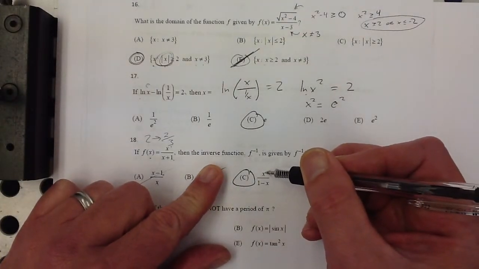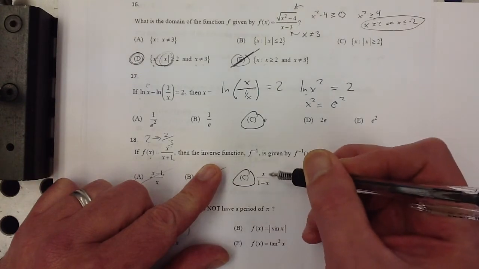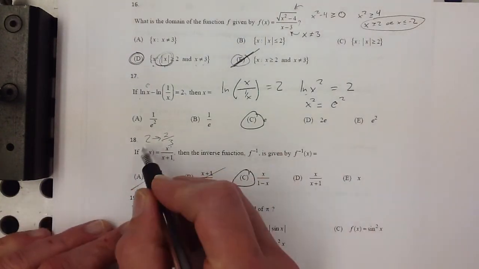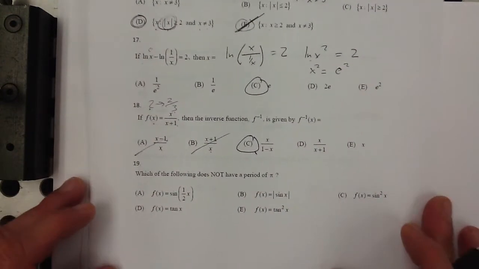So let's go back to the one we know is right. 2/3 over 1 minus 2/3, which would be 1/3. 2/3 over 1/3 is, right, that's 2. So that's the one that gets us back to where we started. That's what an inverse function does.